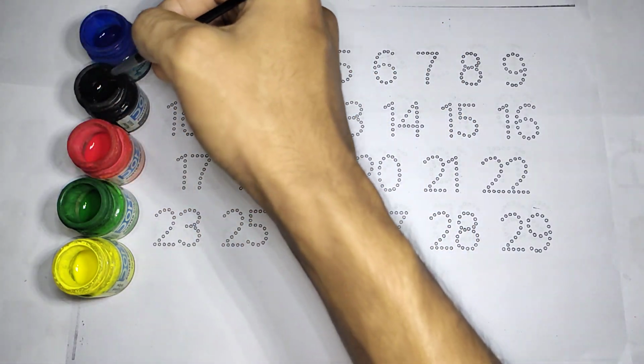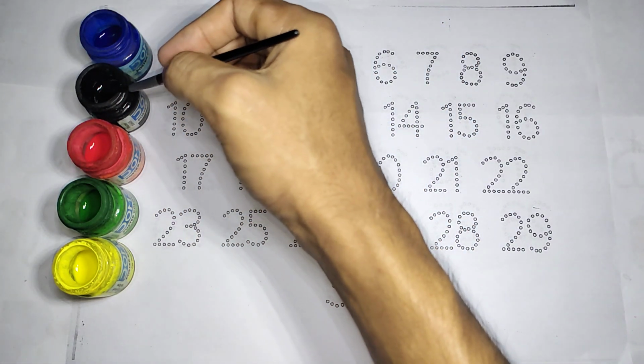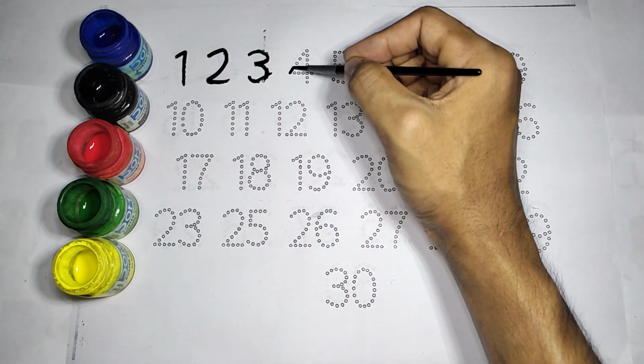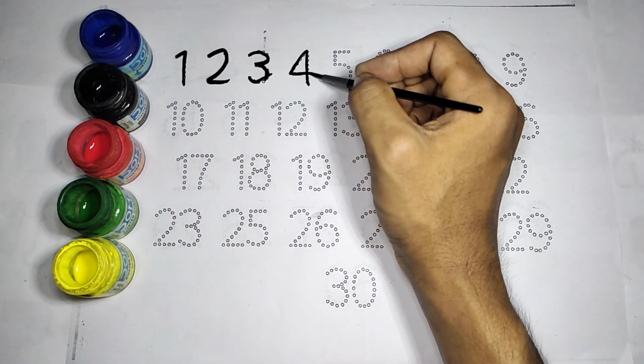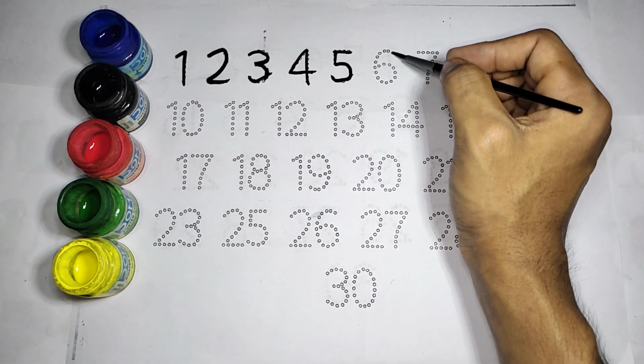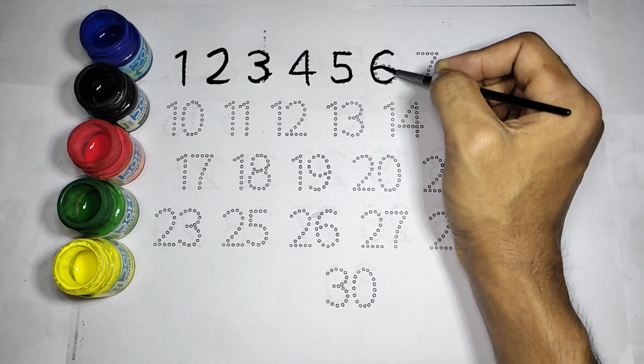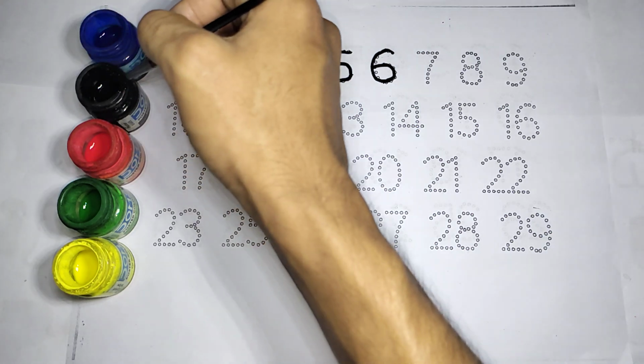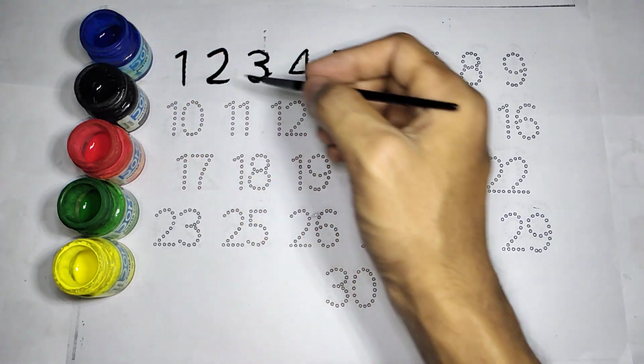The next one is 4. F-O-U-R, 4. Now we draw the number of 5. And the next one is 6. S-I-X. Kids, the next one is 7.